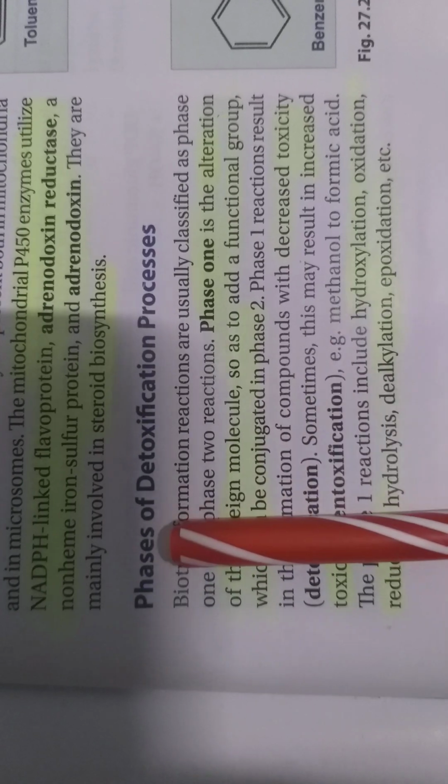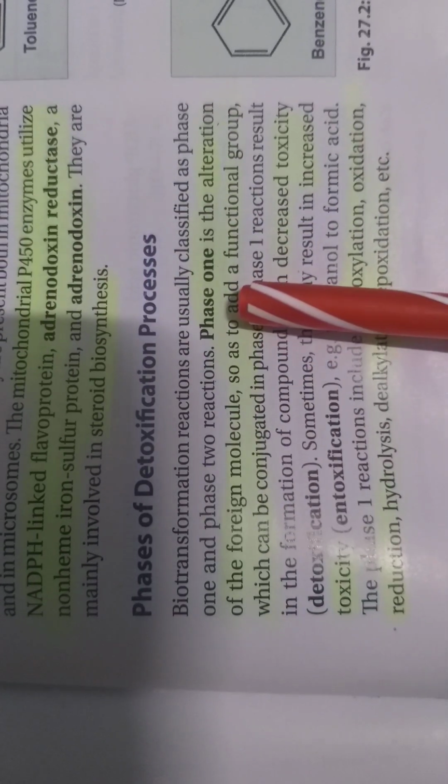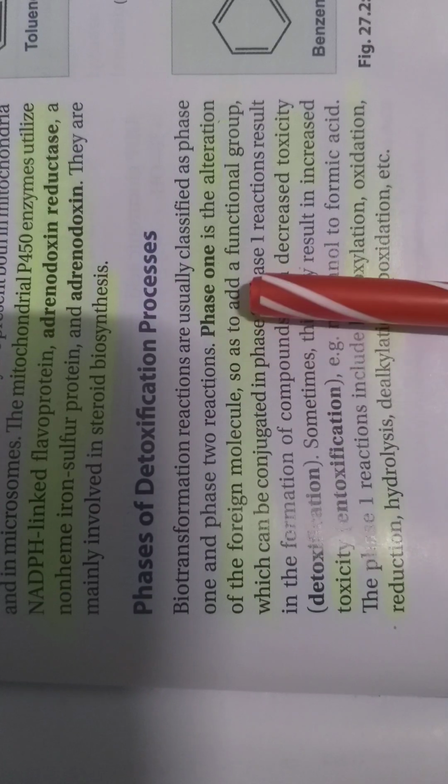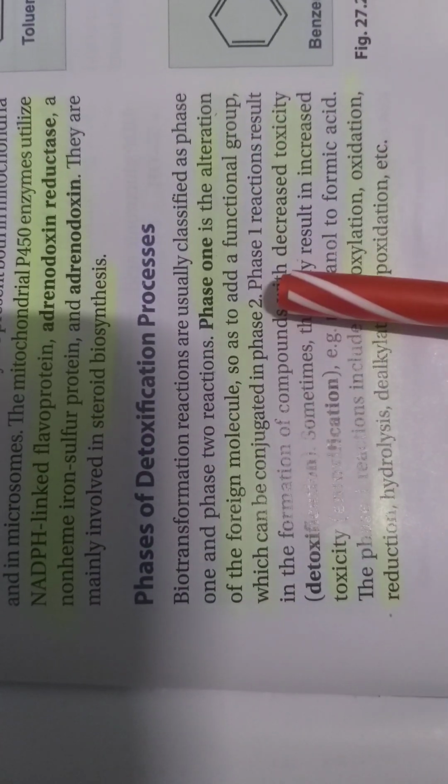In this video, I will be giving a general introduction and will be discussing the phase 1 reactions of the detoxification process. Phases of detoxification processes: phase 1 is the alteration of the foreign molecule so as to add a functional group which can be conjugated in phase 2.